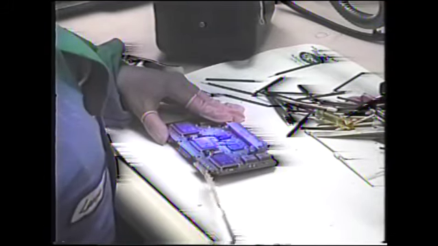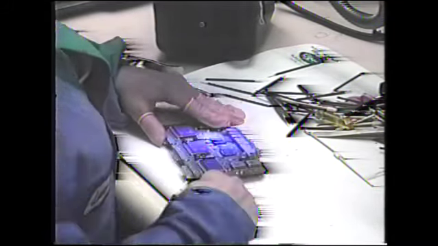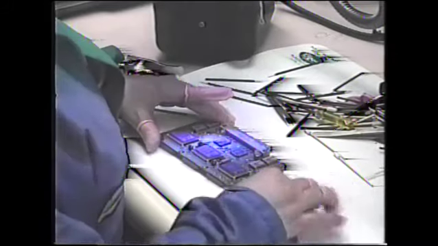She demasks it and does the touch-up for any abnormal coatings before she pulls the masking off. And after she does the touch-up, there's a little bit more cure time, and after that it goes straight to QA.